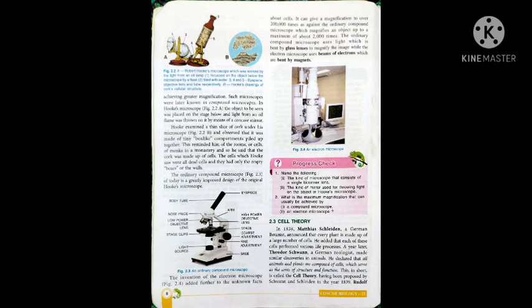It can give a magnification of over 2 lakh times, as against the ordinary compound microscope, which magnifies an object up to a maximum of about 2000 times. The ordinary compound microscope uses light which is bent by glass lenses to magnify the image, while the electron microscope uses beams of electrons which are bent by magnets.